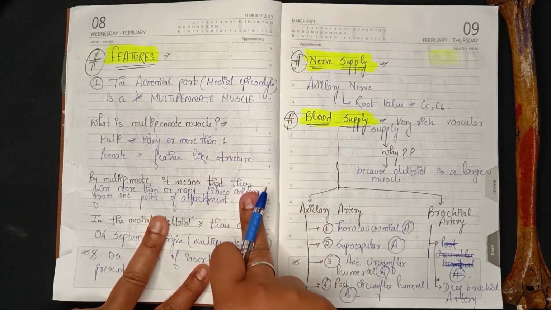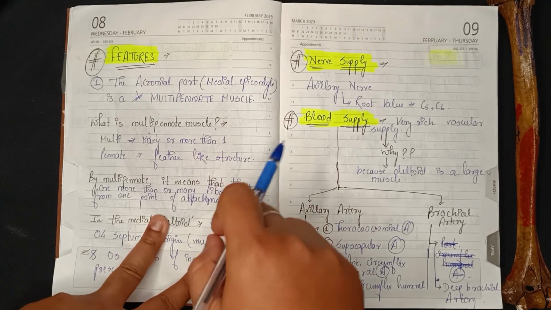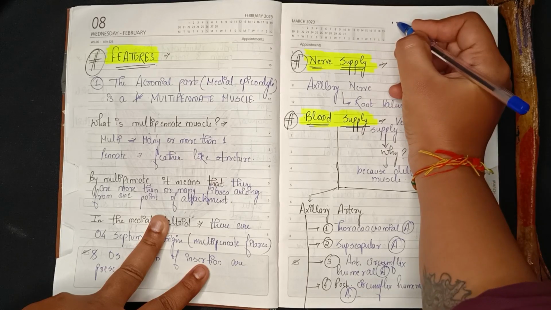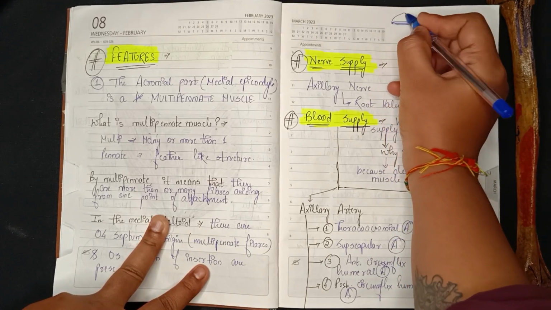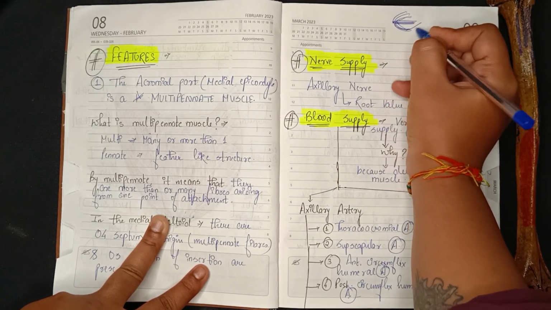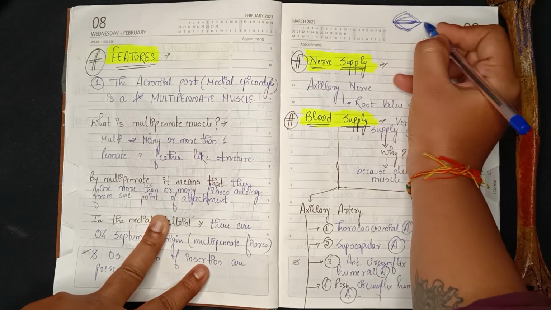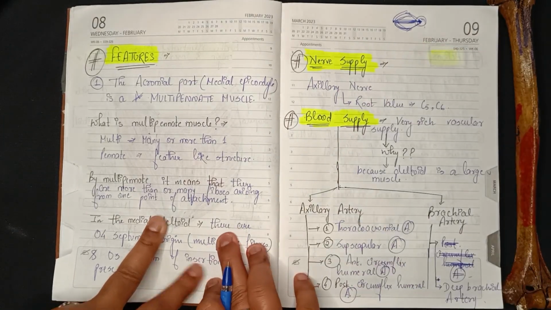So there are a lot of different kinds of fibers running together. They are originating from one point. So this is the point of origin. One fiber is originating like this, one like this, one like this, but then all three come together and insert at one point. That is what a multipennate muscle is.